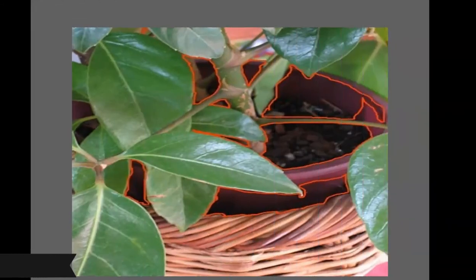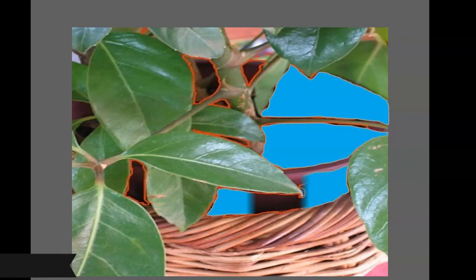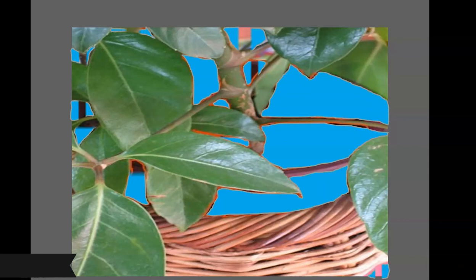Okay, now let's look at it in real life. Here's a potted plant in a basket, and if we were to designate all the blue sections of our negative space, we can see how the plant is positive and the blue is now the negative space.